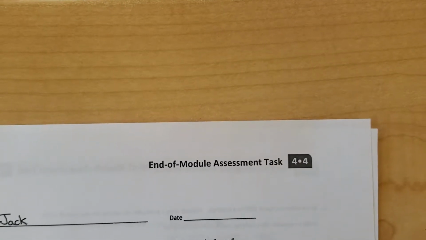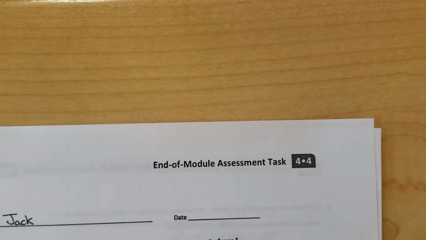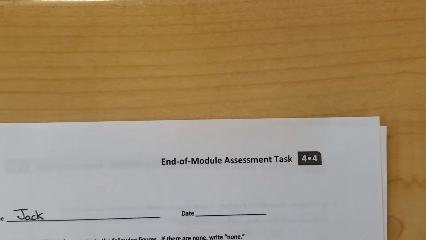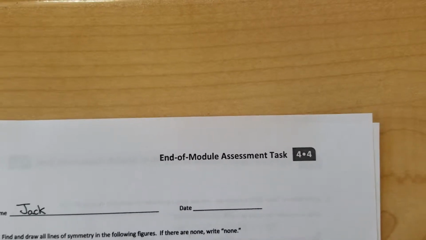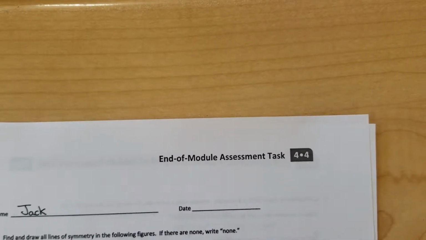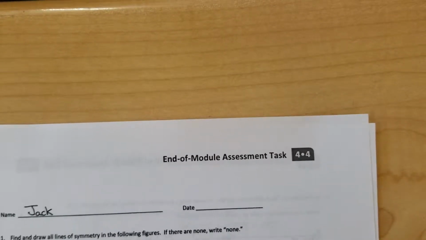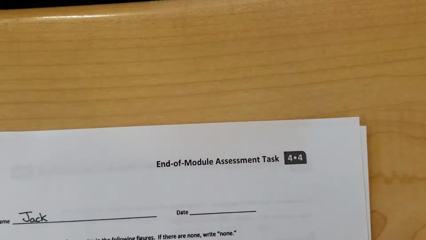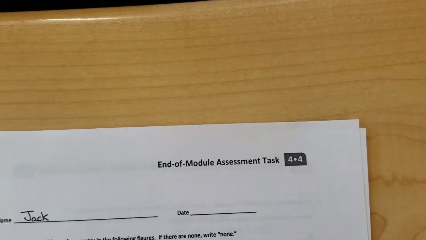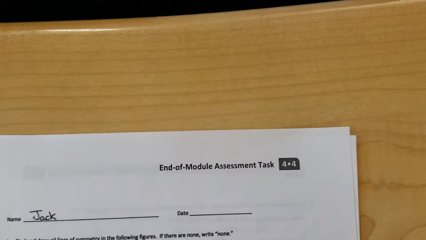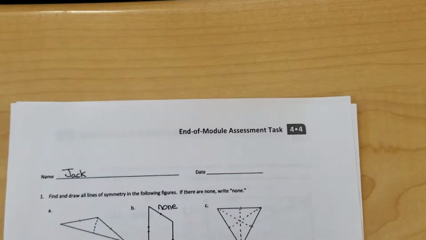We're going to go over the end of module assessment for mission 4. So you will need a colored pencil. As we go through this, if you got one wrong, you're going to fix the answers in your colored pencil. If you got it right, you're going to put +1 beside it. And then we'll count those up at the very end. All right, so let's look at these.